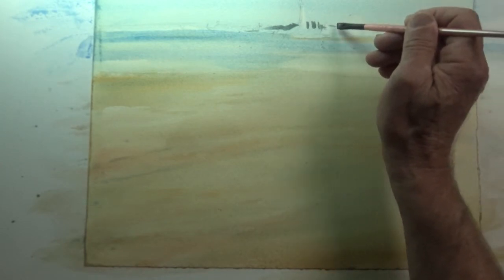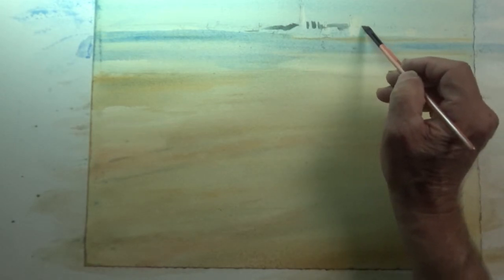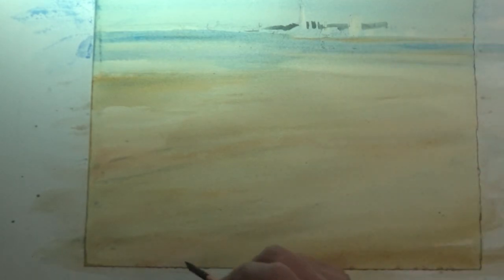So some of this area here is our horizon area and water tower. A little bit of a gray green, maybe a little bit more yellow ochre in this, a little bit more lavender in it.